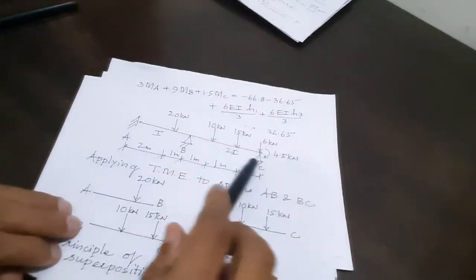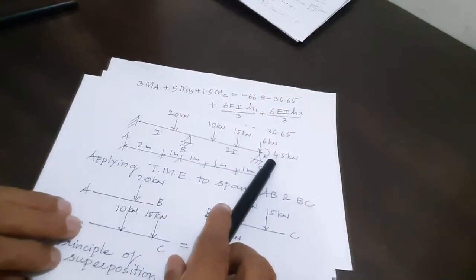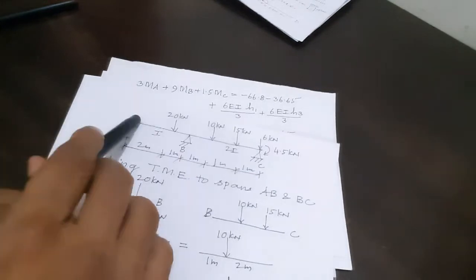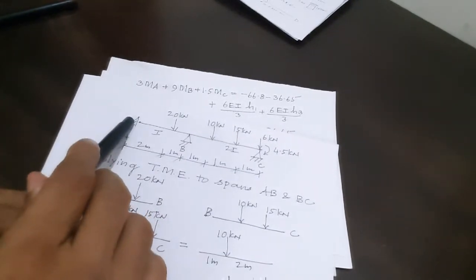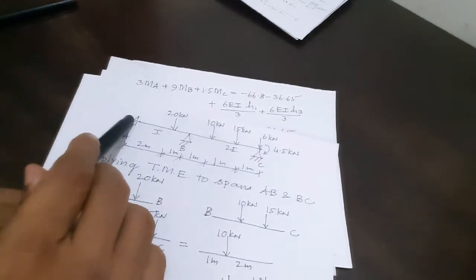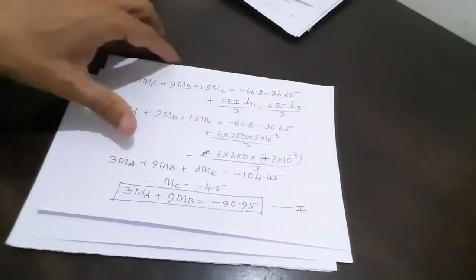Now I don't have any span left to apply the three moment equation, but I know I can take an imaginary span beyond A, so that I can apply the three moment equation to the span AOA and AB, and I can do it. So I will proceed. I got the first equation, so now I am getting the second equation.